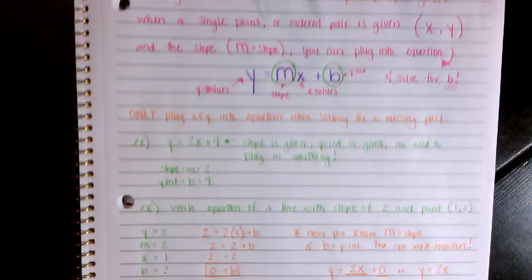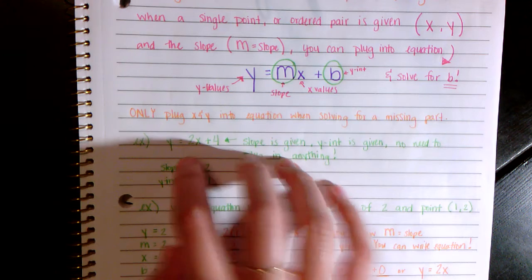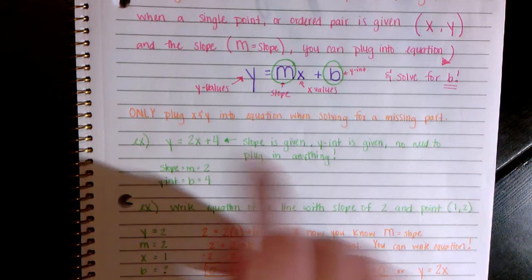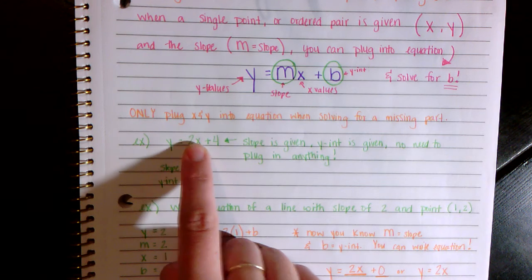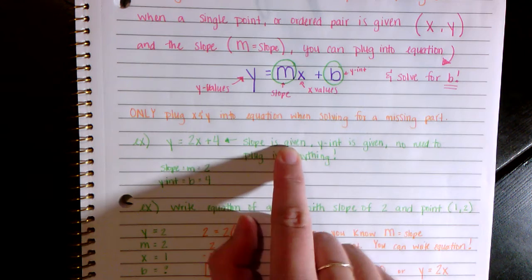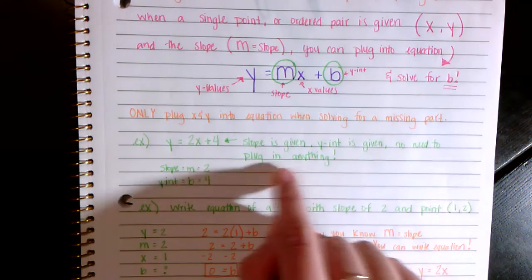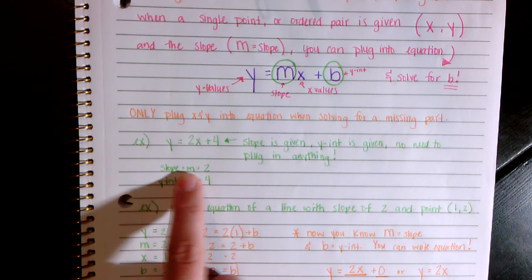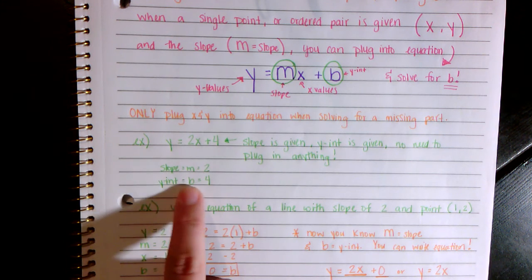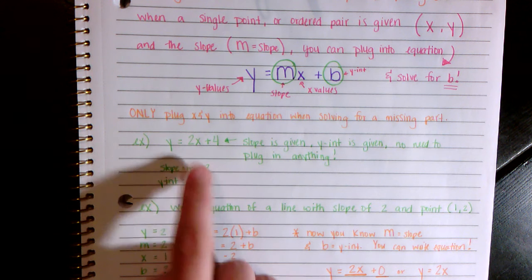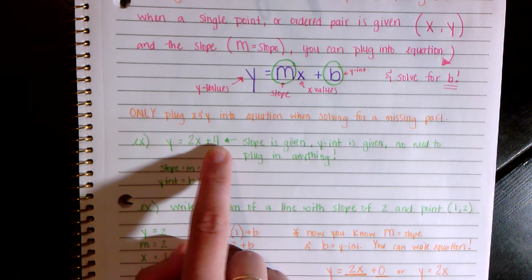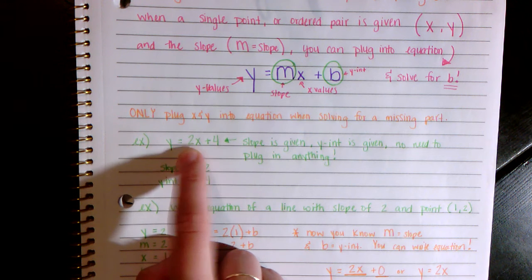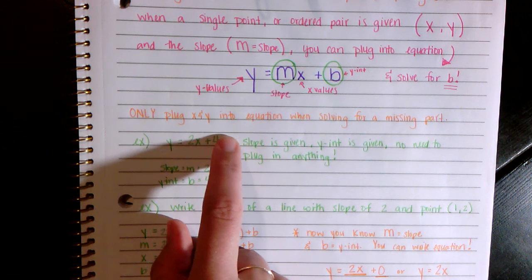So I'm going to give you an example of an equation already given and how you can figure things out, and then us making the equation in just a second. So in this example, y equals 2x plus 4. Okay, the slope is given, the y-intercept is given, so we don't need to plug anything in. We can look at this equation and figure out that our slope, or our m value, is 2, and our y-intercept, or our b value, is 4. So I know how to move and I know where to start from. That's all you need to graph this equation. You need to know where to start and how to move. That's it. That's given. So in this equation, there's nothing I need to do.